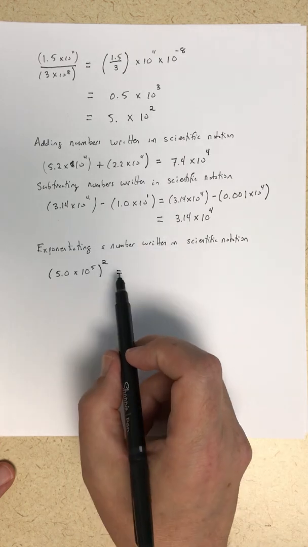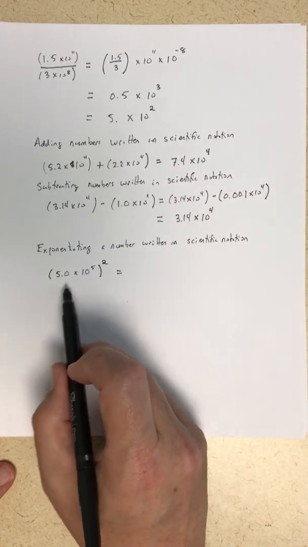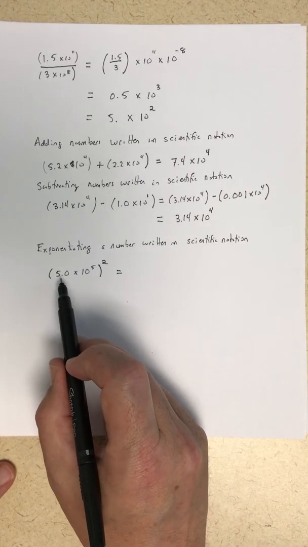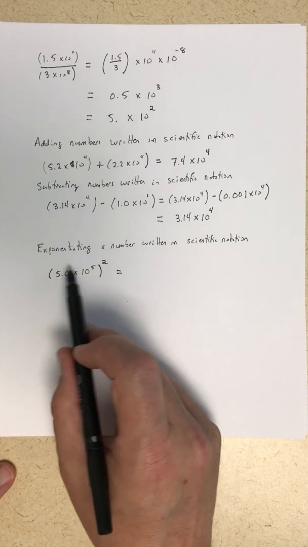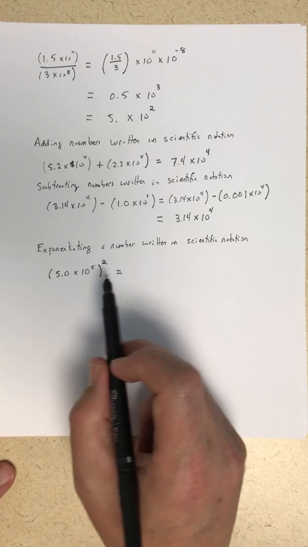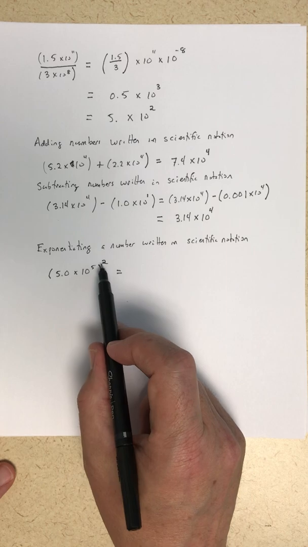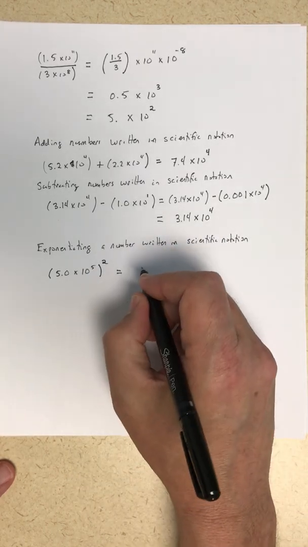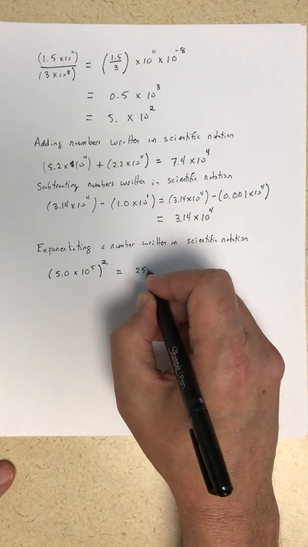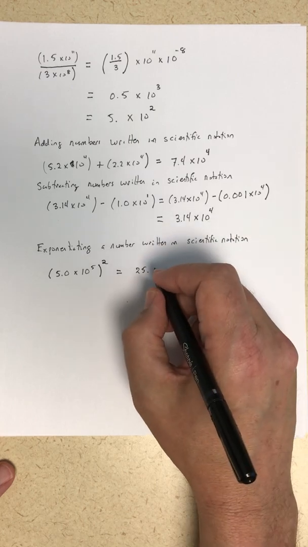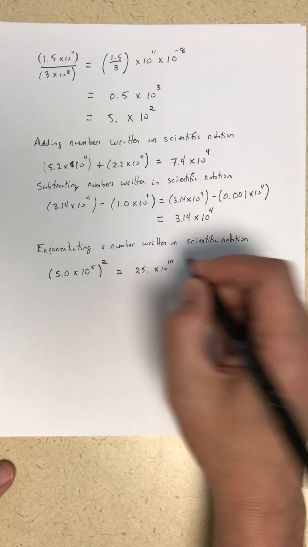And so what do we do? We're going to square the significand, so I'm exponentiating the significand, and then we multiply exponents. So this is the same thing as 25 times 10 to the 10th.